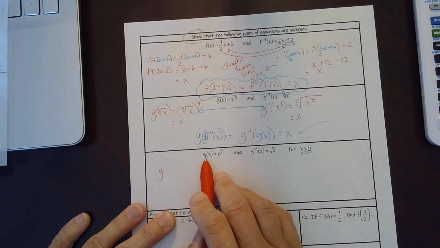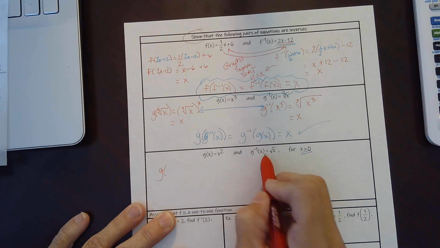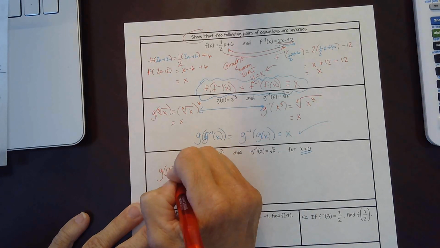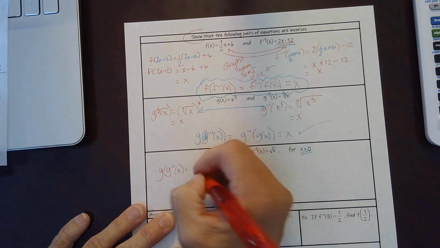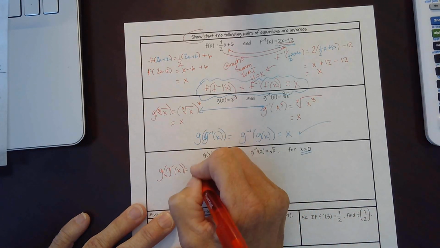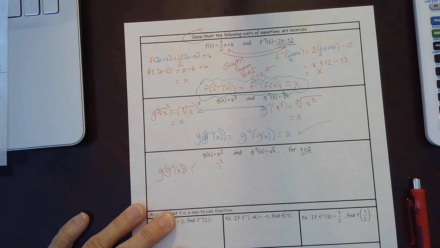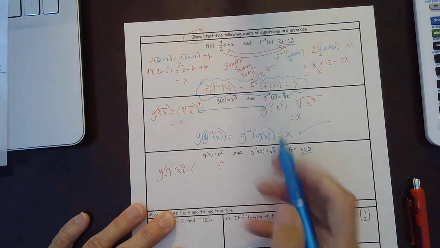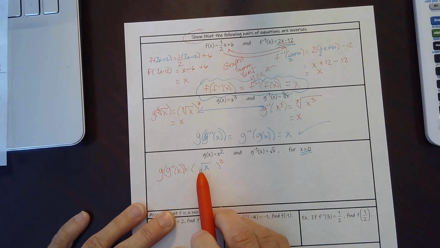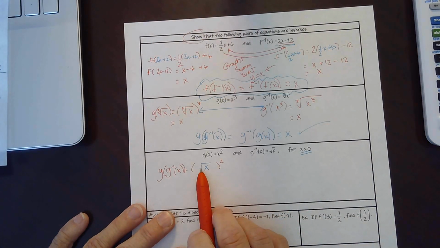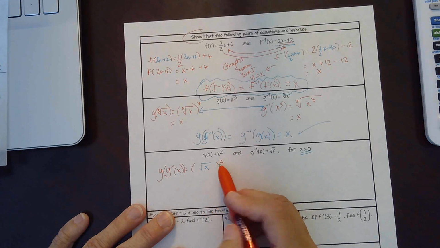Evaluate the g function at the inverse. The g function is x squared, so what I am going to put in for x is the square root of x. What do you get when you simplify the square root of x to the second power?